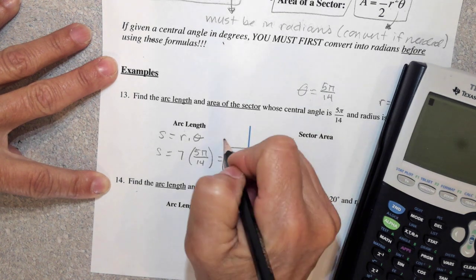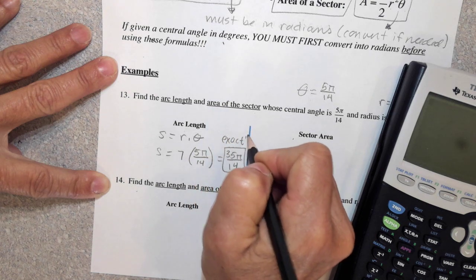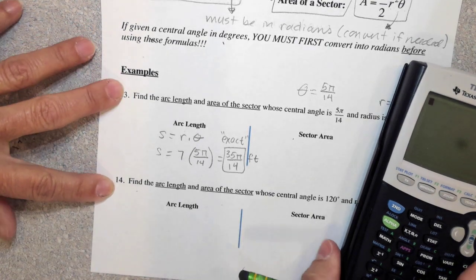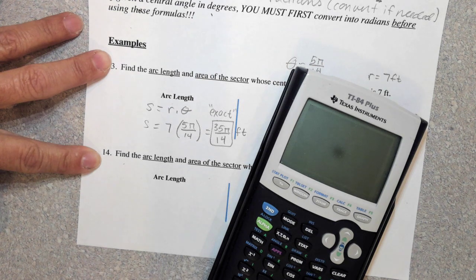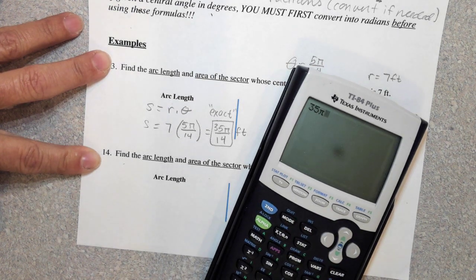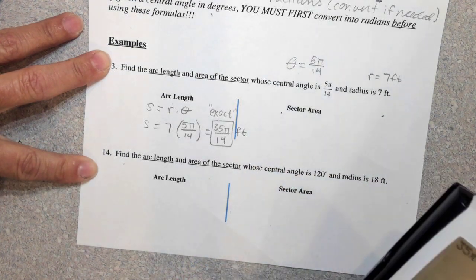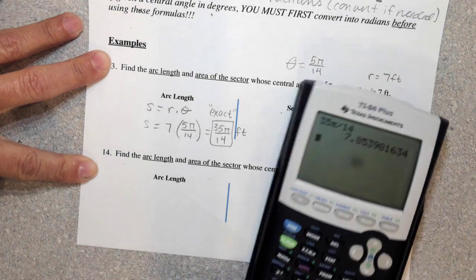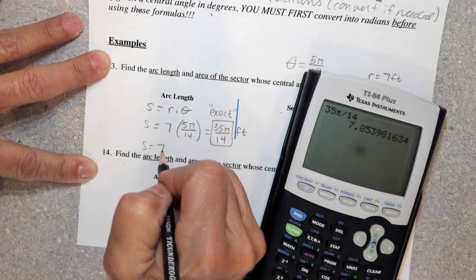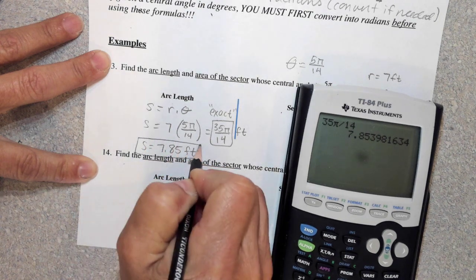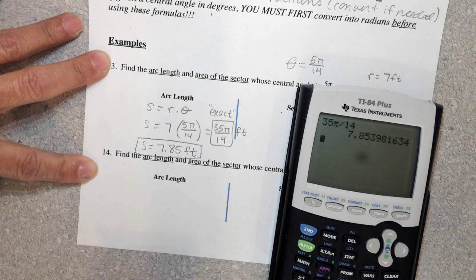Now that's the exact value because it doesn't round off, but you can't really be like, hi, I need a piece of wire that's 35 pi 14ths feet long. Nobody's going to have a clue what you're talking about. So you would take 35 times pi, and then divide that by 14, landing you at 7.85.